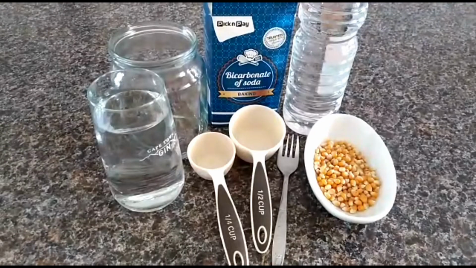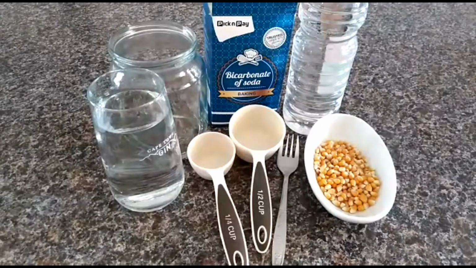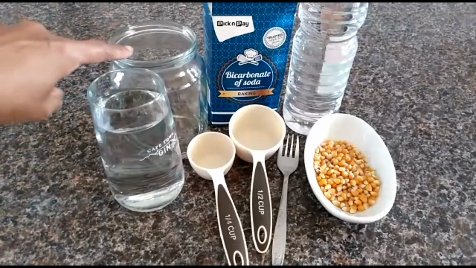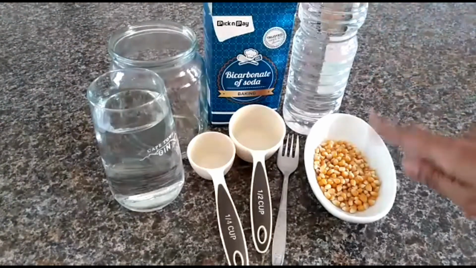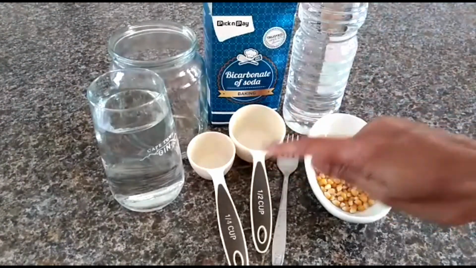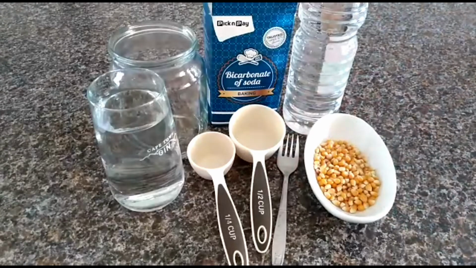Today, I'm going to show you a science experiment. This experiment is called dancing popcorn. So what you will need is a glass of water, a glass jar, some bicarbonate of soda, vinegar, some popcorn seeds, measuring spoons, and a fork.